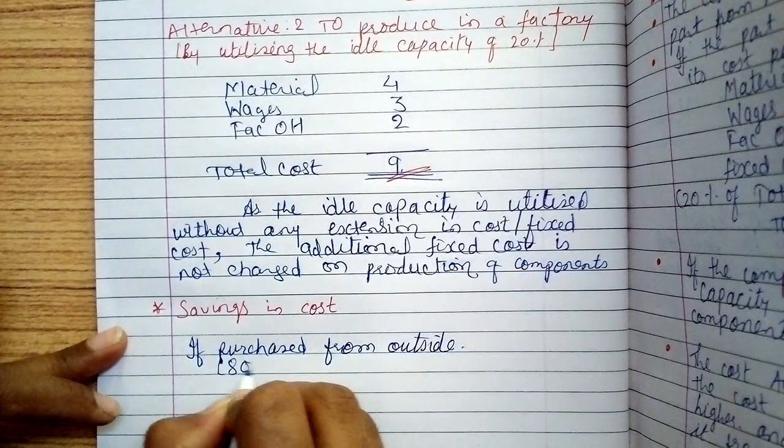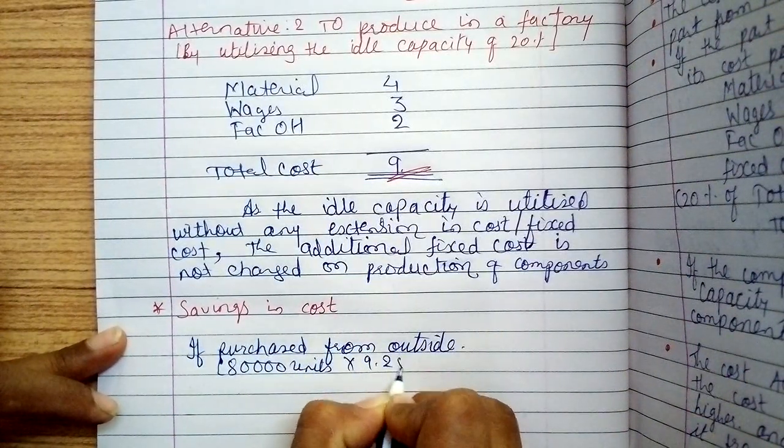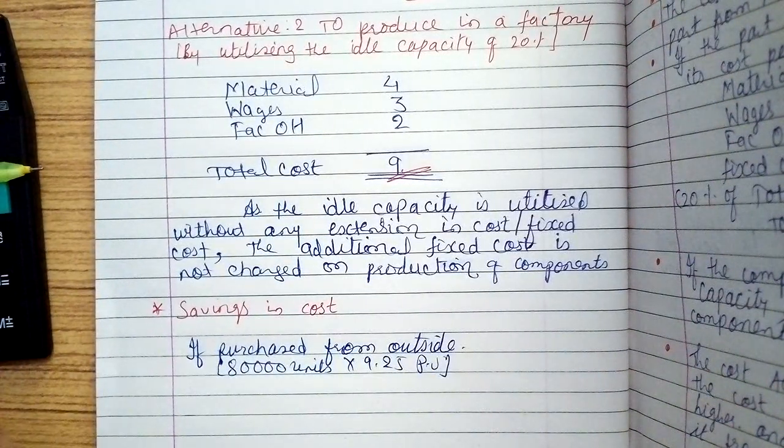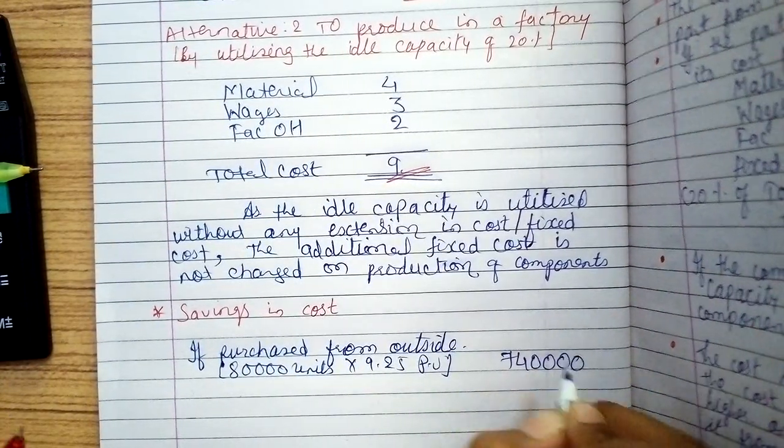શું થશે? 80,000 units into 9.25 per unit. So that is 80,000 into 9.25. So that is 7,40,000.